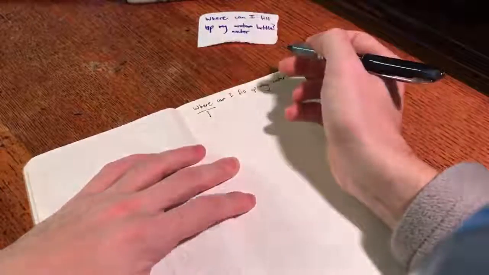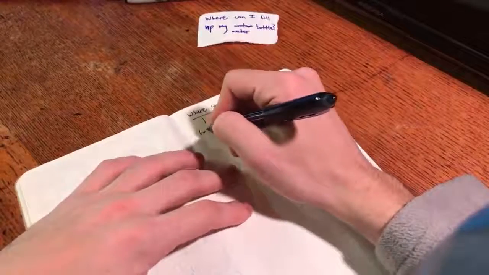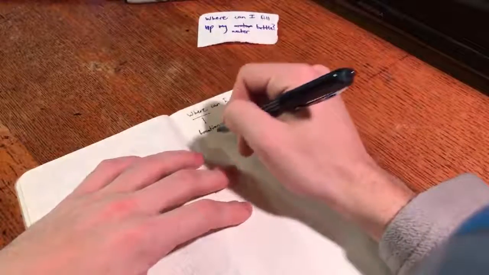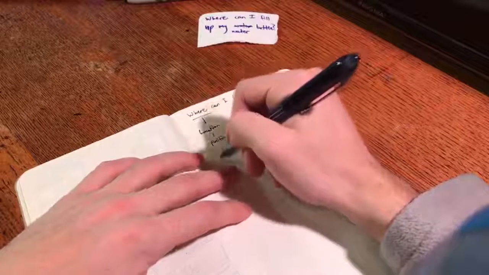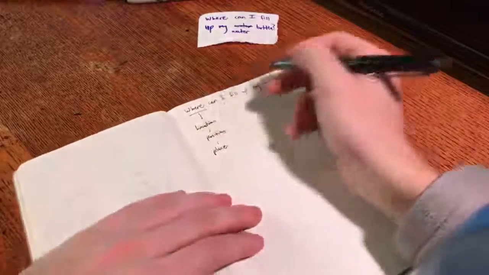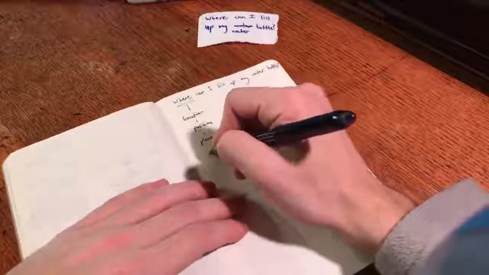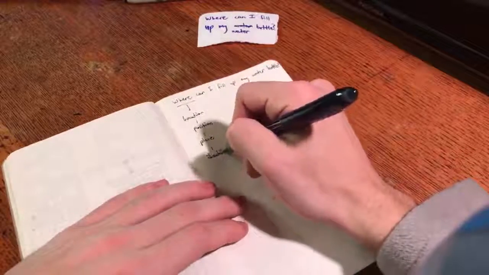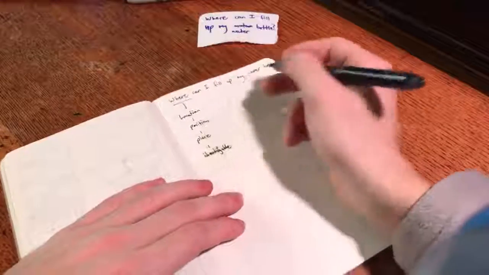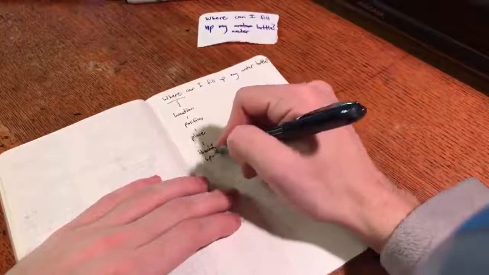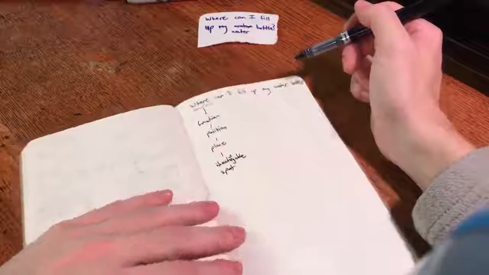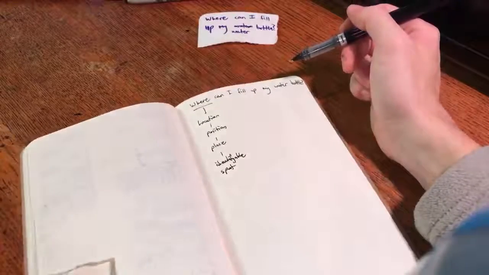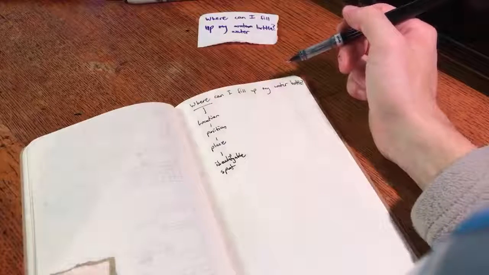So, where? Word where, obviously location. Position. Place. Some sort of identifiable spot. When I think of where can I fill up my water bottle, whether it's a voice command or an app or something like that, you're trying to locate where.